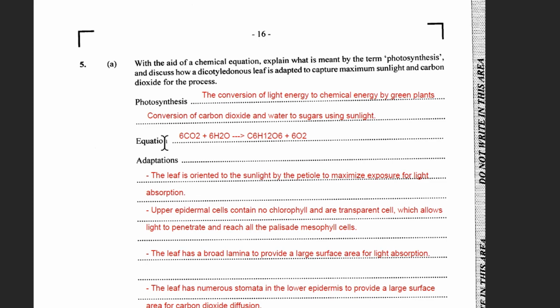The equation here, now, these numbers at the end, like in CO2, well, you know this already, but these are supposed to be subscripts, right? So CO2 with a small 2 underneath. So 6 CO2 plus 6 H2O gives you C6H12O6 plus 6 O2, and this is basically 6 molecules of carbon dioxide plus 6 molecules of water gives you glucose plus 6 molecules of oxygen.